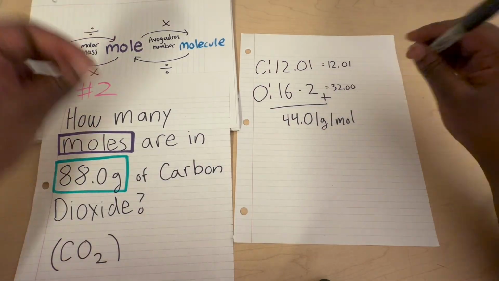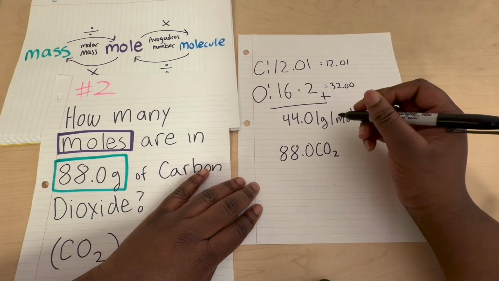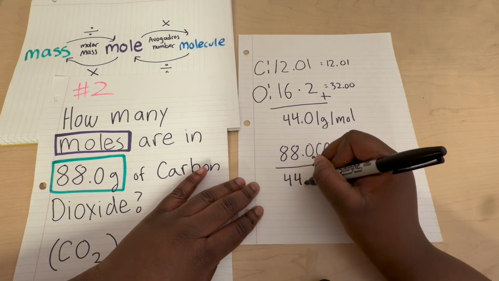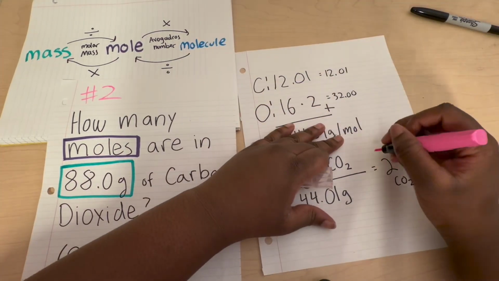So this is our molar mass, and we have to take our mass divided by our molar mass to get the moles. So 88 grams divided by 44.01 grams per mole. And our answer is 2 moles.